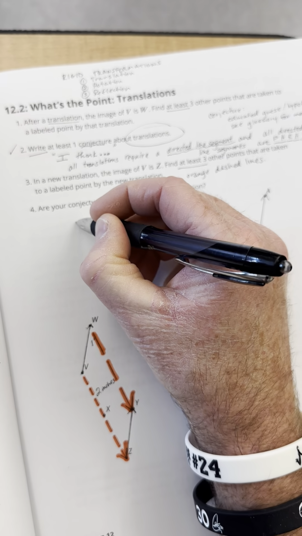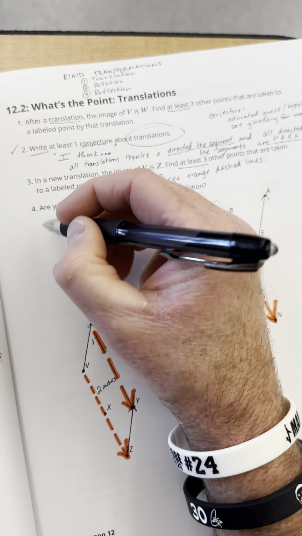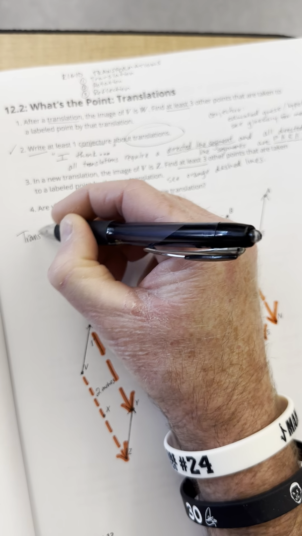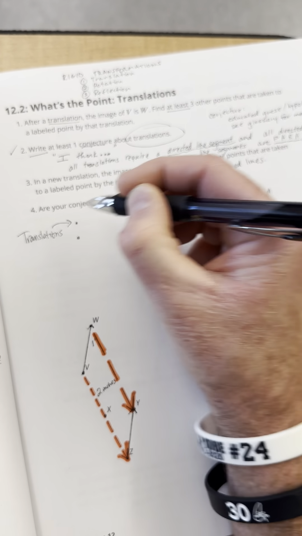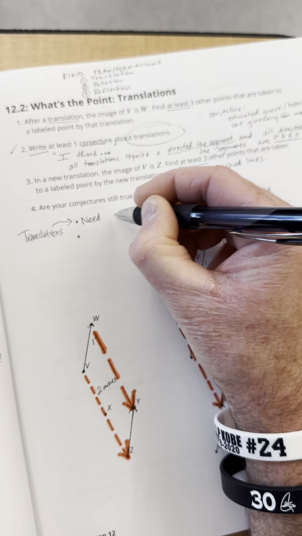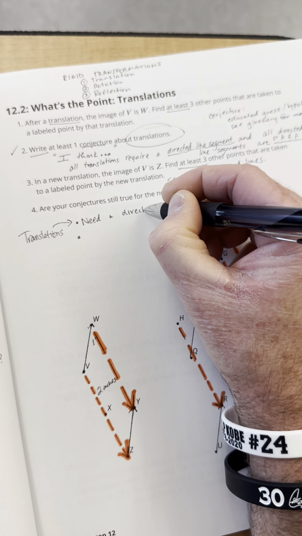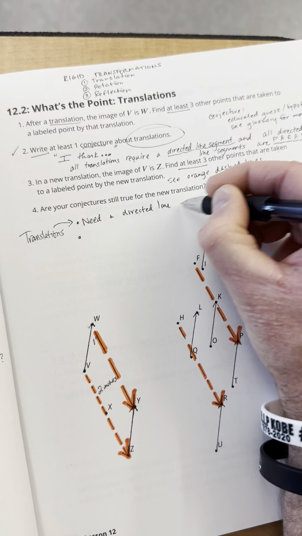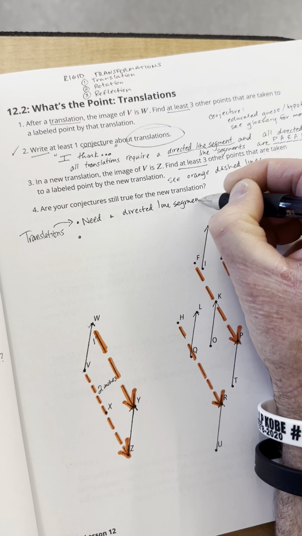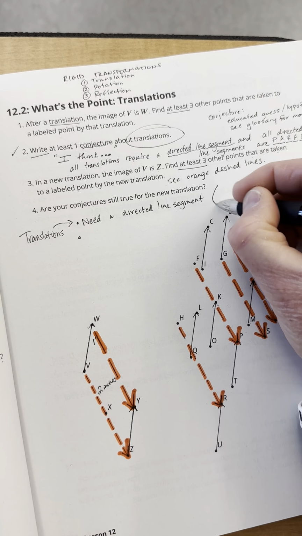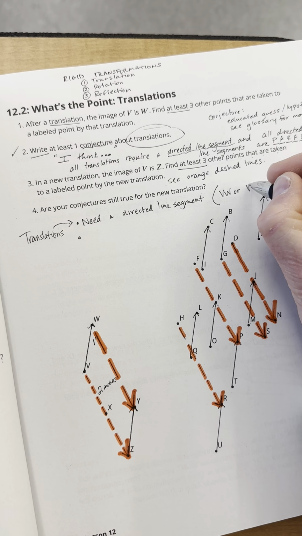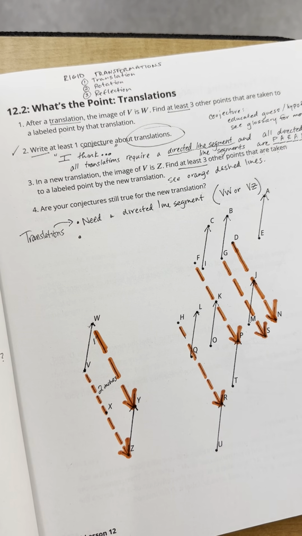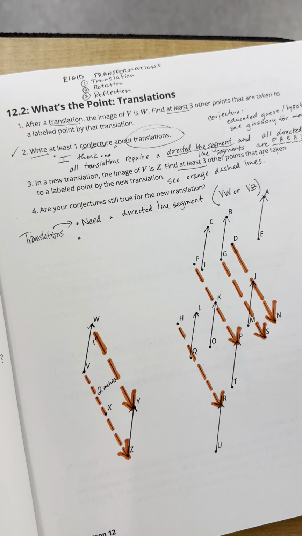And the big lesson is in translations, you need a directed line segment. For example, VW or VZ, Volkswagen or Venezuela? I don't know.